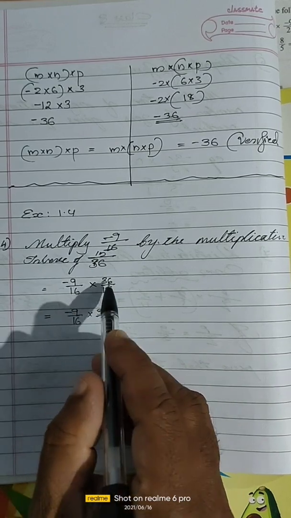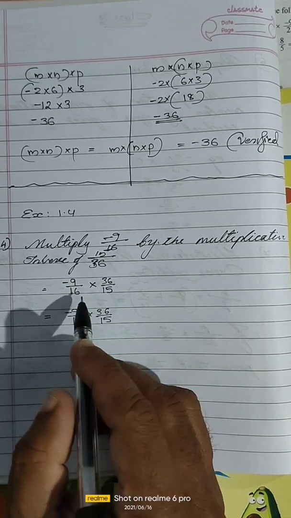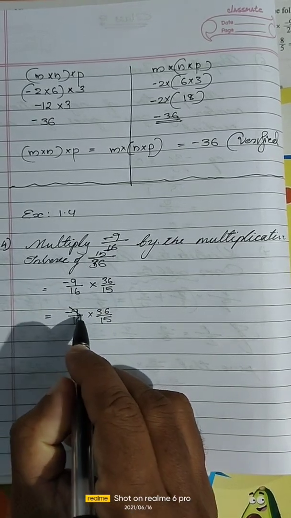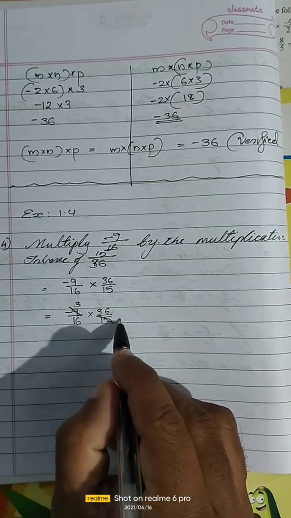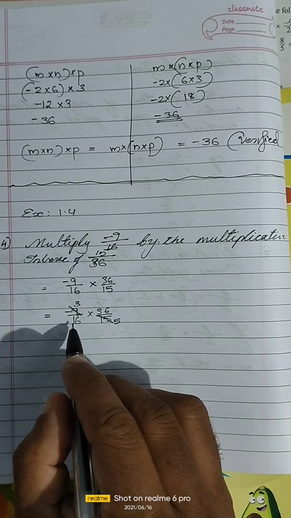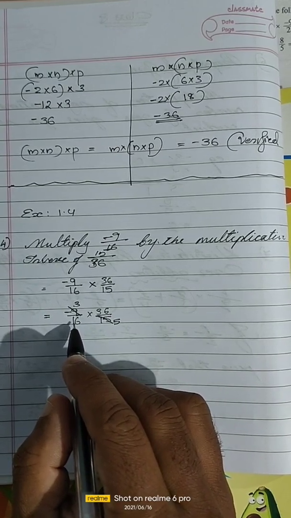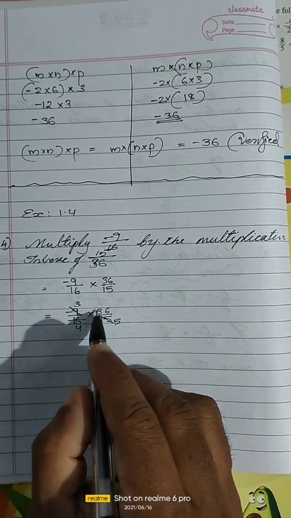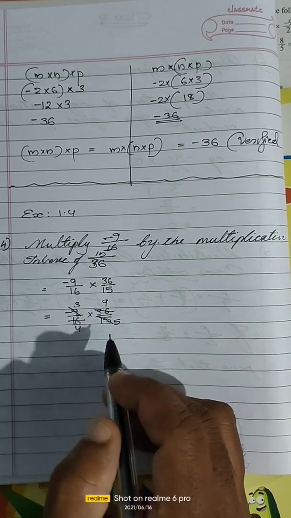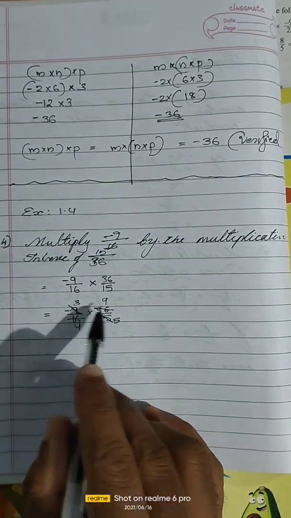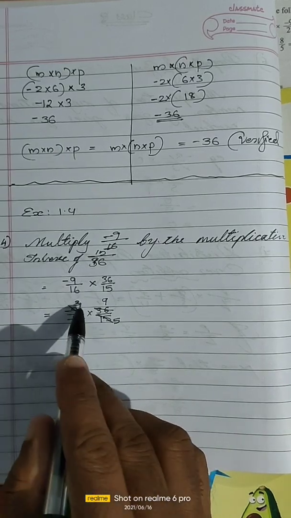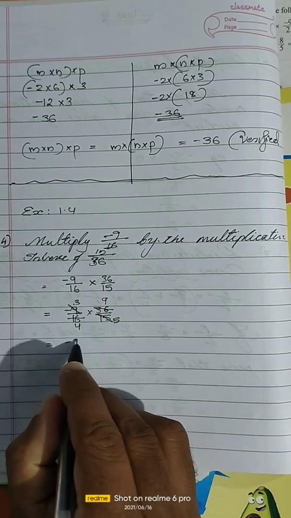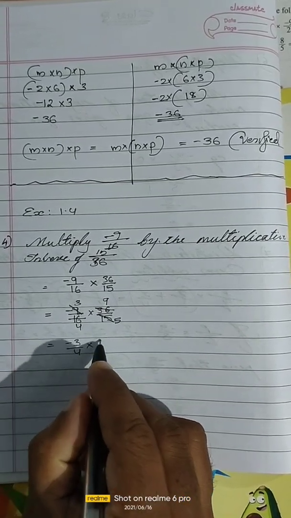Here 16 and 36 we can cut by 4 or 2, and here by 3 we can cut. So we cut by 3: 3 3s are 9 and 3 5s are 15. Here we can cut by 9, 4 or 2. Here by 4 we cut, 4 4s are 16 and 4 9s are 36. If it is possible to cut and reduce, again we can cut and reduce, but here there are no common factors. Therefore we rewrite these numbers: negative 3 upon 4 into 9 upon 5.